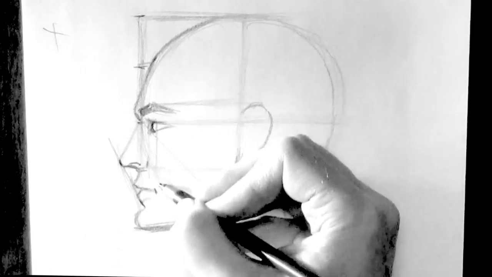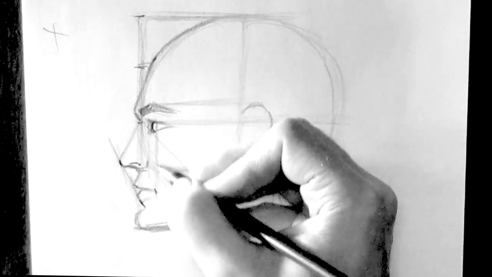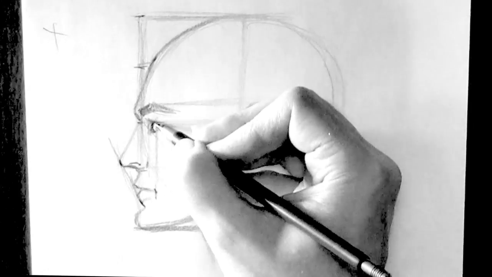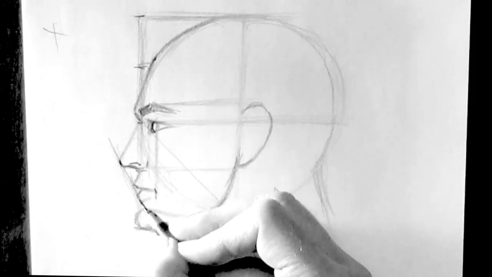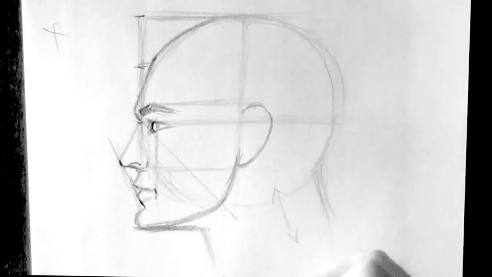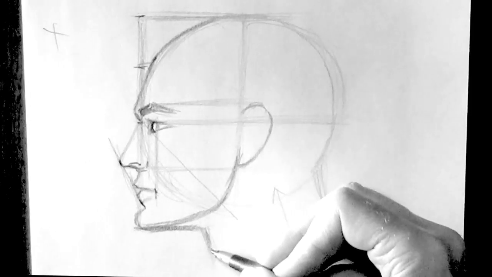Again, it's got to line up with the halfway, well, what on a front view would have been halfway with the eye, but generally it's kind of where the pupil, the iris would be. So you've got the dip of the chin. Now on a man, you're also going to get an Adam's apple.